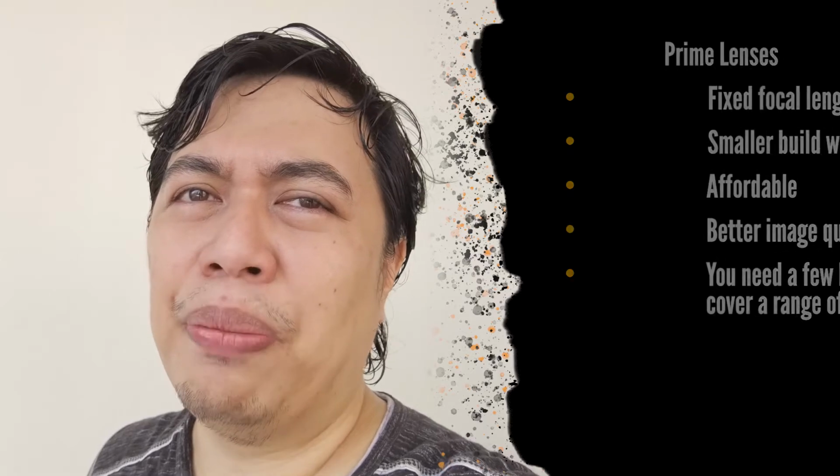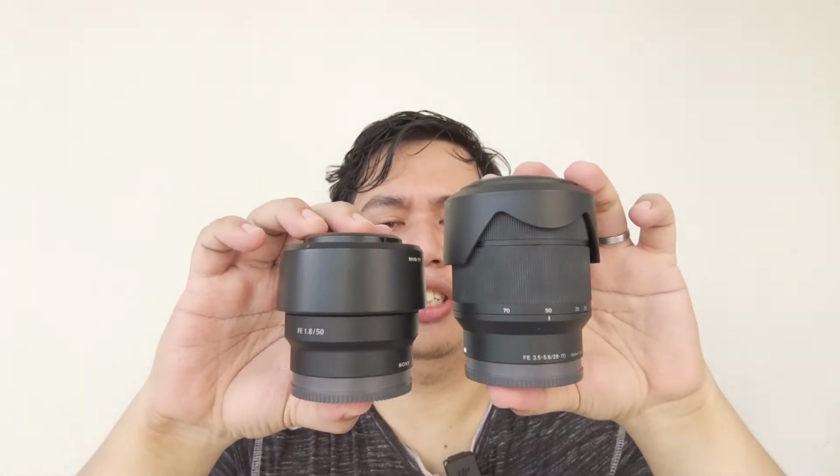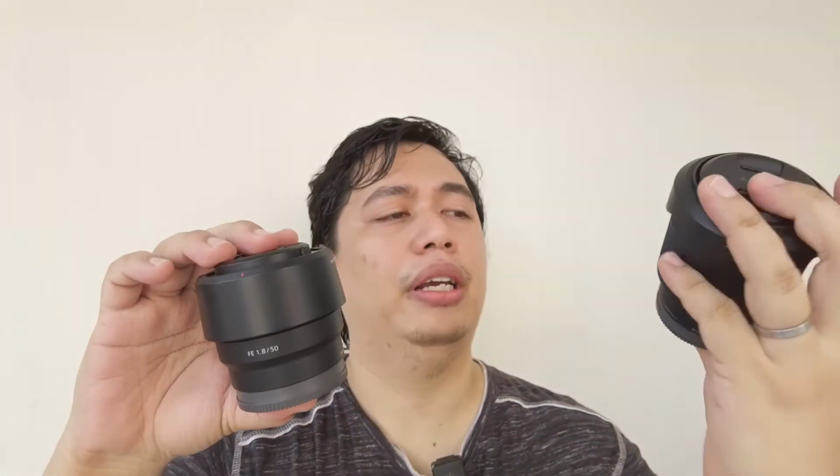So let's take a look at a comparison from prime and zoom lens. Actually, if you could give me a second here. So, to give you an idea, this is a kit lens for the Sony. This came with my A7 III. It is a 28 to 70. And to give you an idea, this is a 50 millimeter f1.8. So in terms of size, you can see the 50 is really small, right?